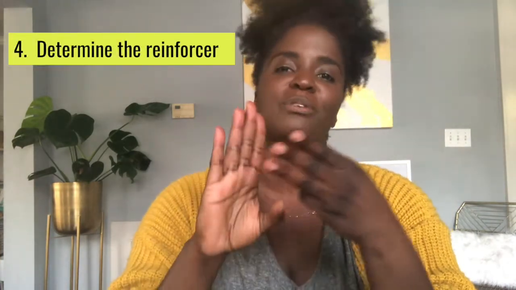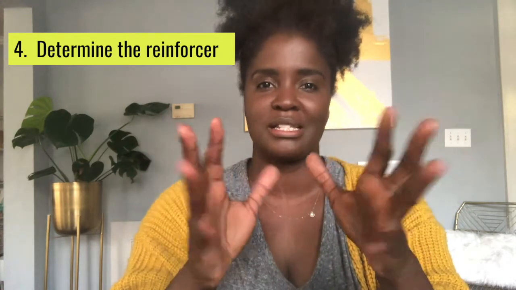Okay, so we have identified our behavior. We have identified our goal. The next thing you're going to want to do is decide on a reinforcer that you're going to provide for your students. So remember how we talked about reinforcement being the process. Let me read it again. Let me read that definition for you.